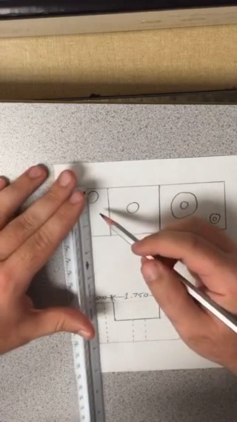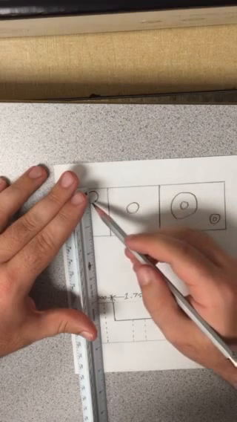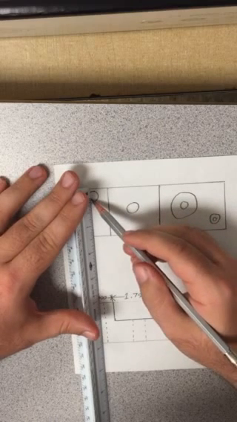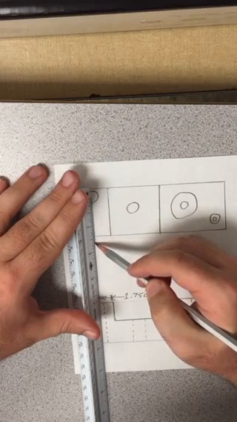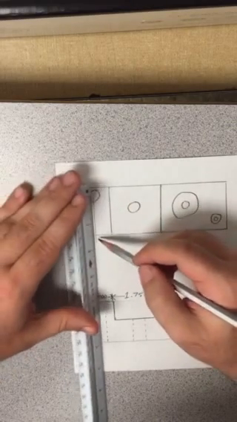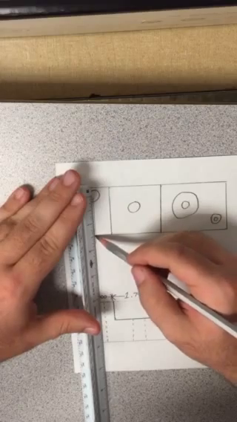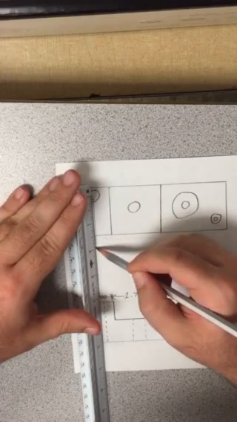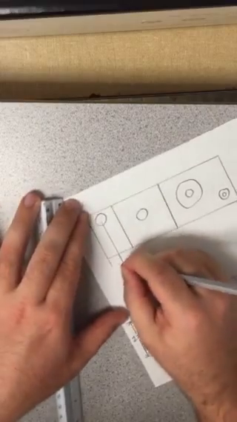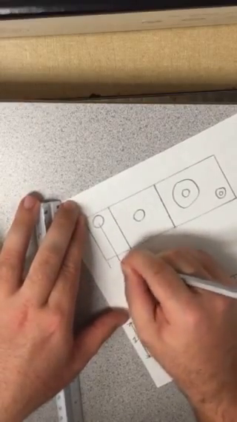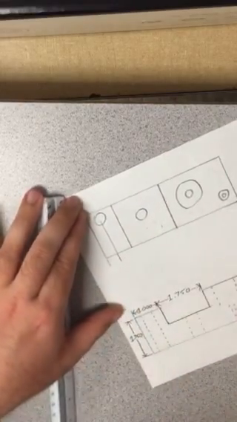And then I'm going to do dashed lines. Actually, I'm going to do a solid line all the way down from the center of the hole. Maybe go a little bit longer. So as you can see, our lines are a little bit uneven. That's a good thing about doing this in pencil. We'll just erase back till they're pretty close.